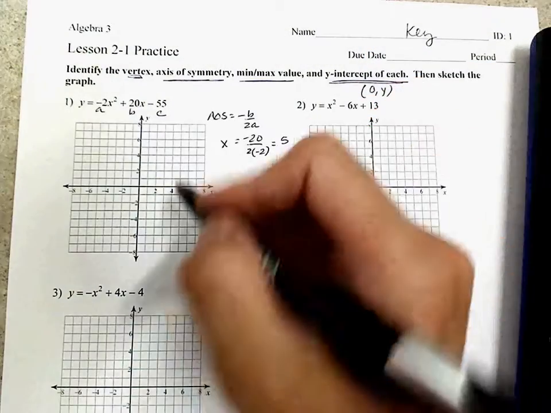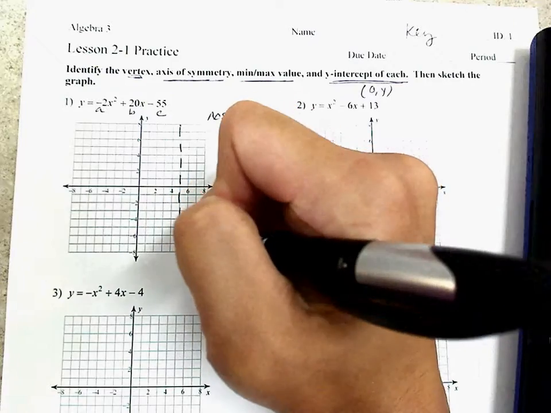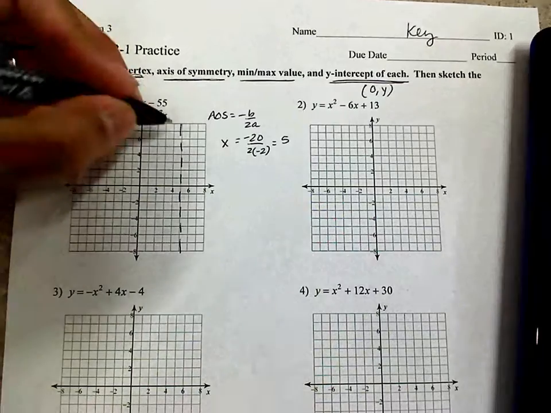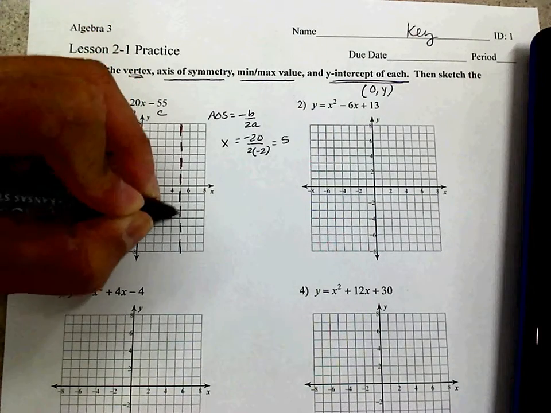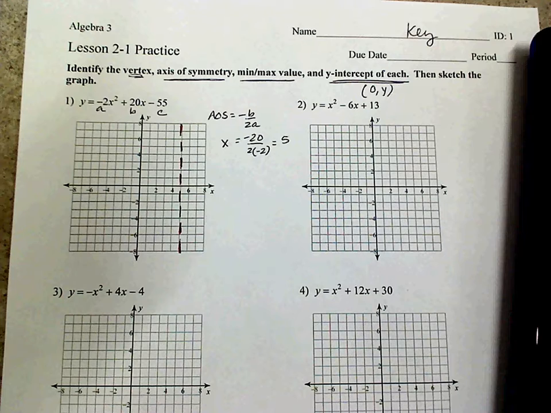So I'm going to go to 5, and I'm going to draw my dashes. And there's my axis of symmetry. Let me see if I can pick a different color pink. Is that better? Just still looks the same. Okay. Next.